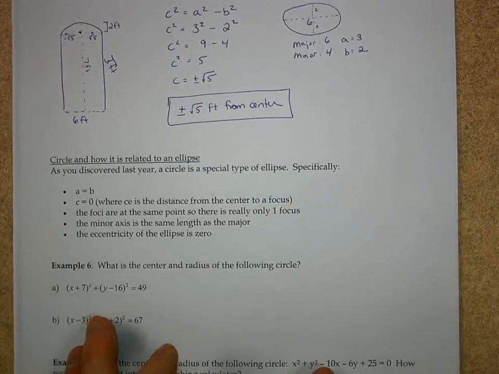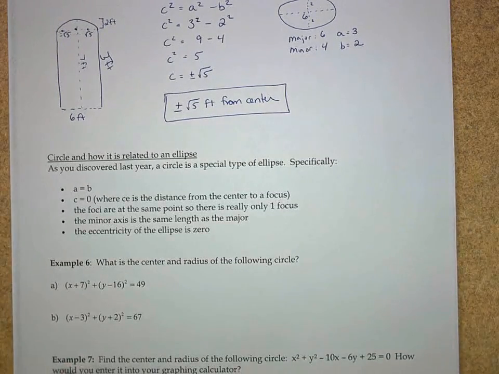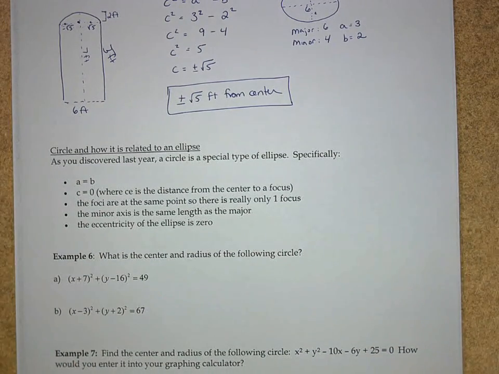The next concept we want to look at is how a circle relates to an ellipse. You worked with the circle and ellipse relationships last year in college algebra or algebra 2, so I'm going to go through this pretty quickly.